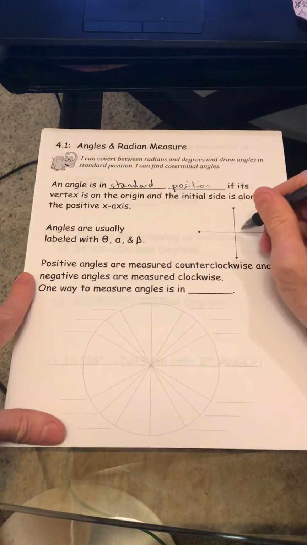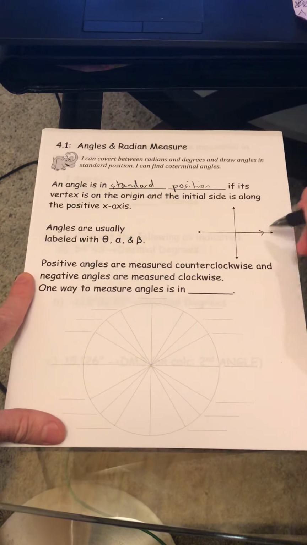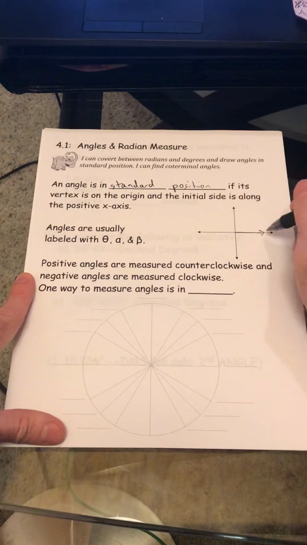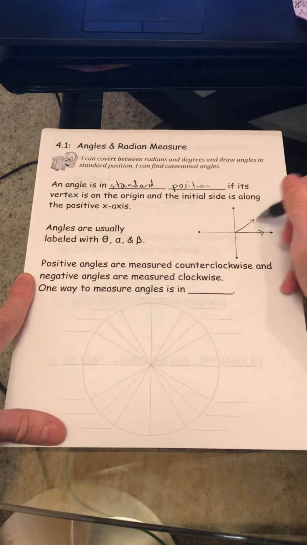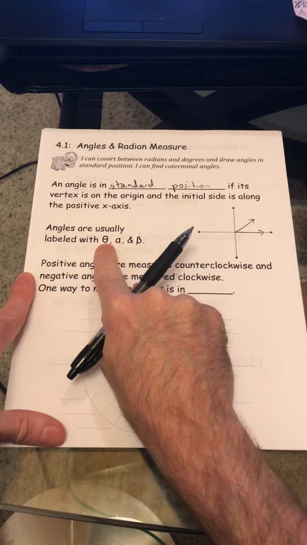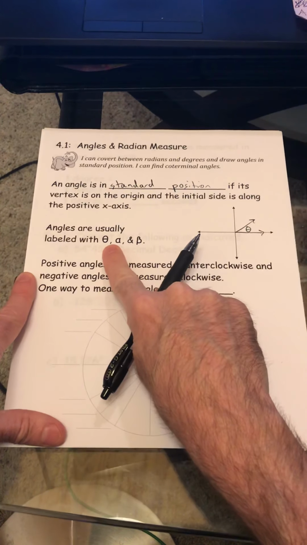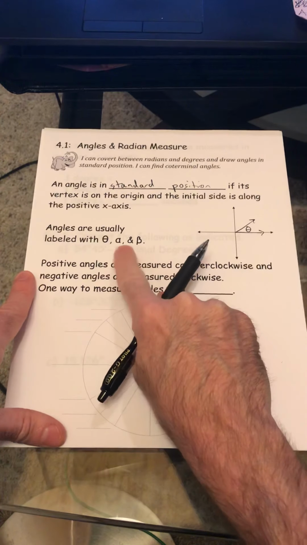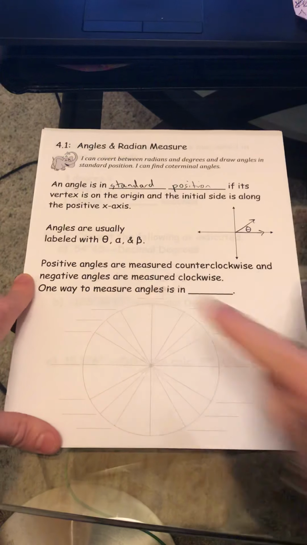So if you have an angle that would be in standard position, meaning one of the two rays of the angle is along the x-axis there, and then just somewhere else here. And so one of the things that you'll see, theta is probably the most common label. This is alpha, this is beta. We'll use these two some, but by far and away you're going to see theta used quite a bit.